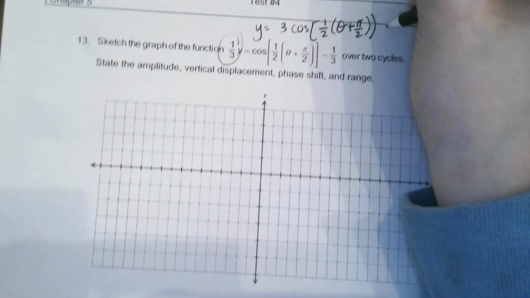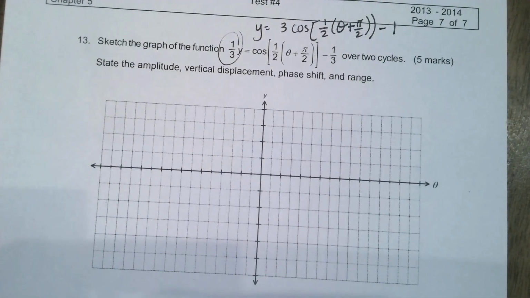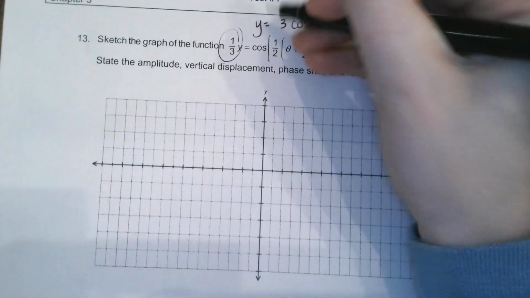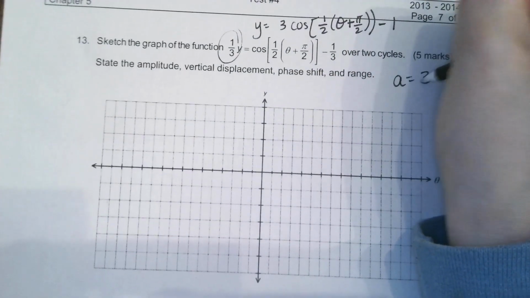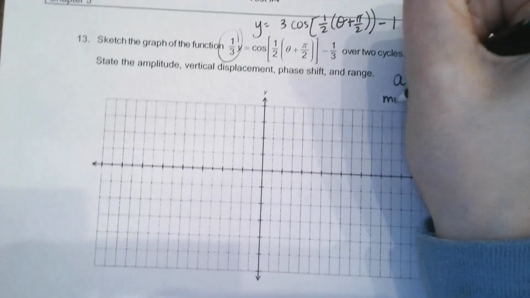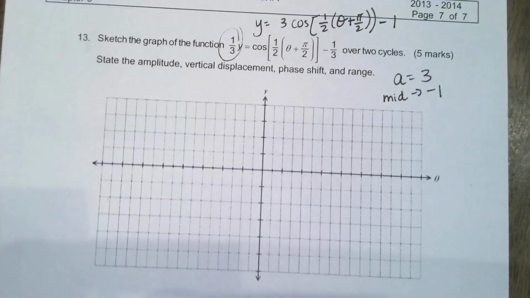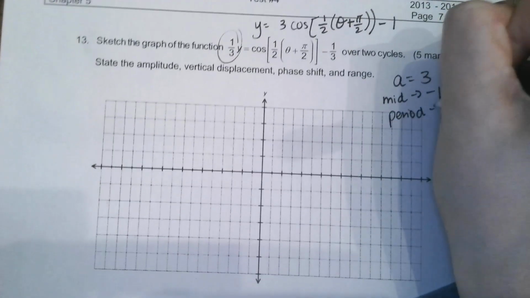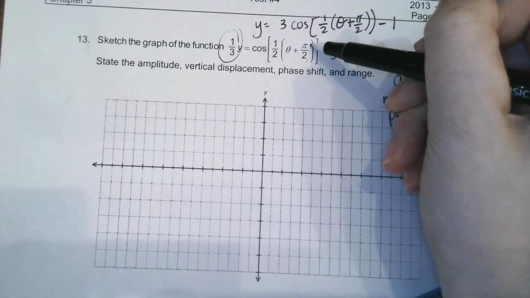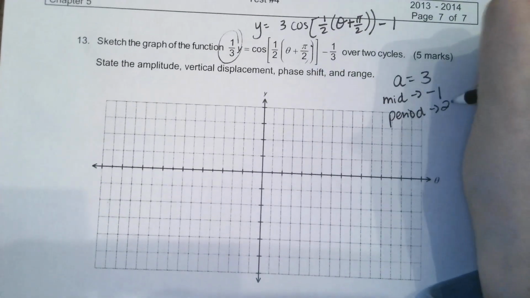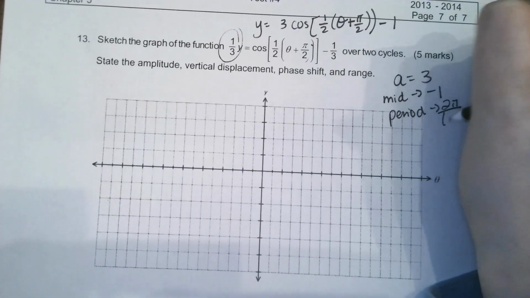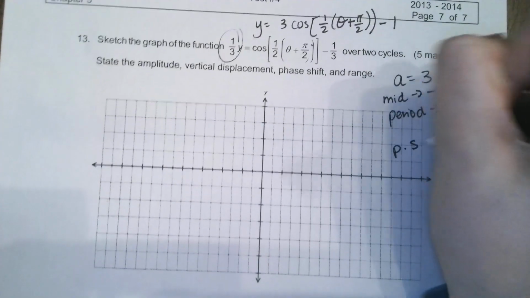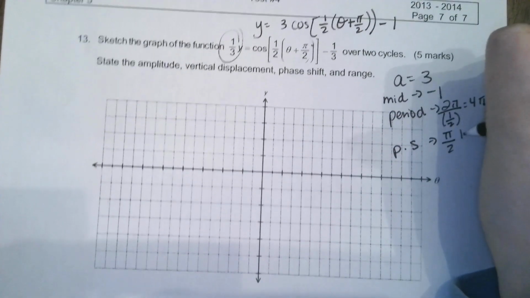And then same thing, I times by 1 over here. Gorgeous. So a lot of stuff just comes out of that. Your 3 value out front is your amplitude. Your midline is -1. Your period, see how that has a pi over 2? Your answer has to be in radians. 2 pi over your b value, a half, which is 4 pi. And your phase shift is pi over 2 to the left.